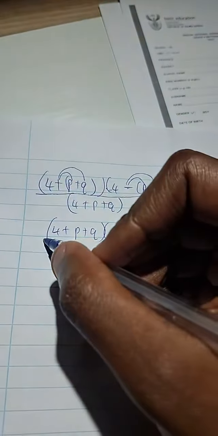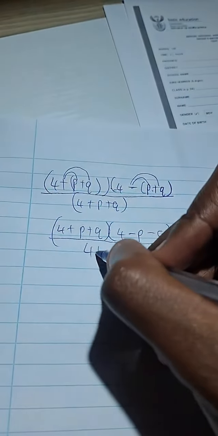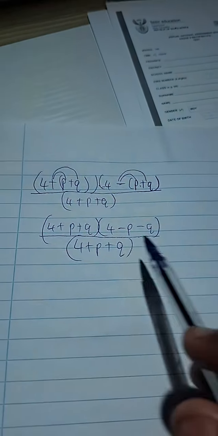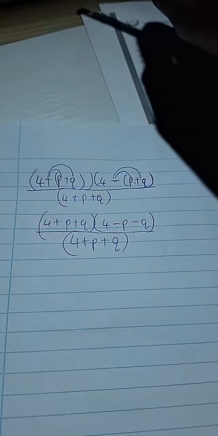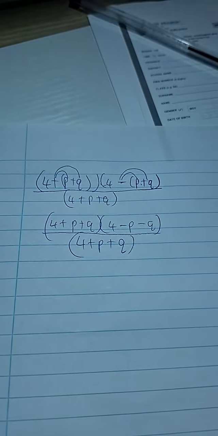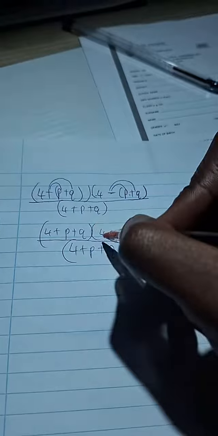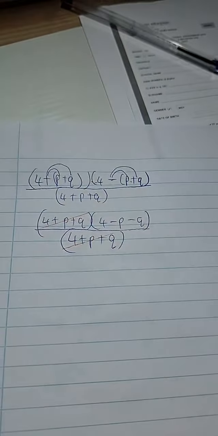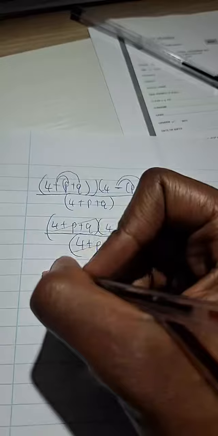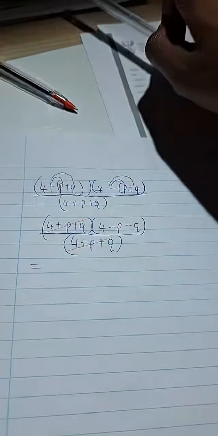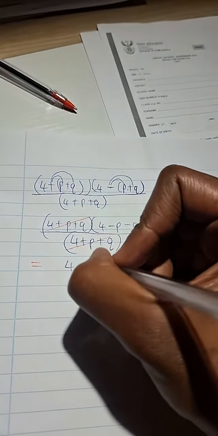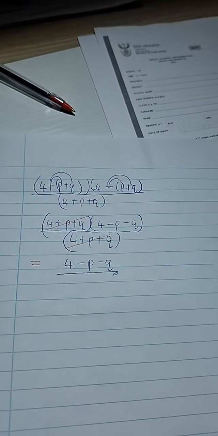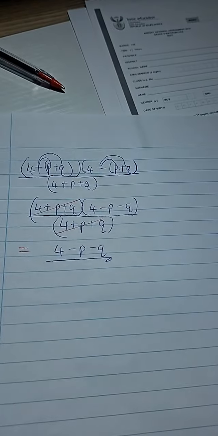Negative q. All over 4 plus p plus q. Now I'm sure you guys can see that there are some terms that need to be cancelled. This one can be cancelled with that one, which then equals our final answer, 4 minus p minus q, and that is basically the answer.